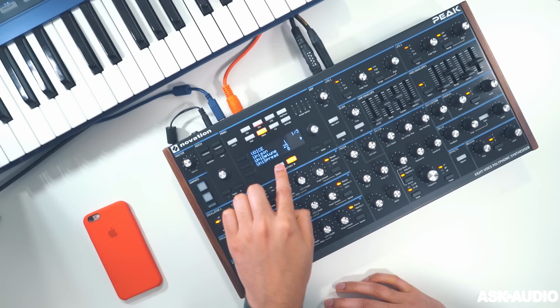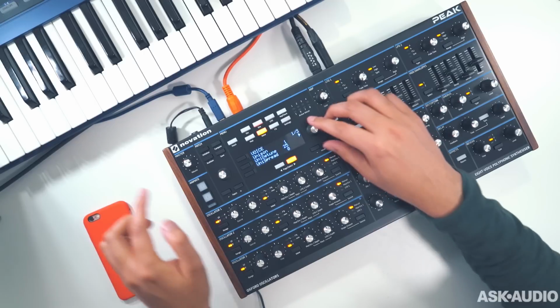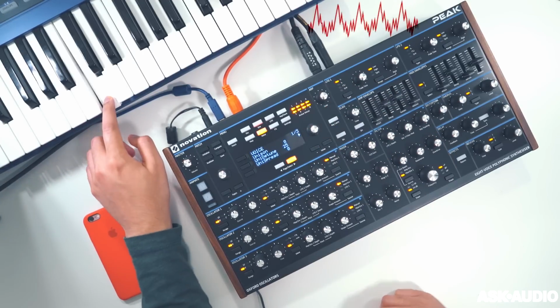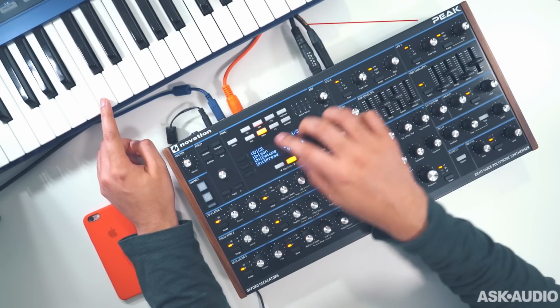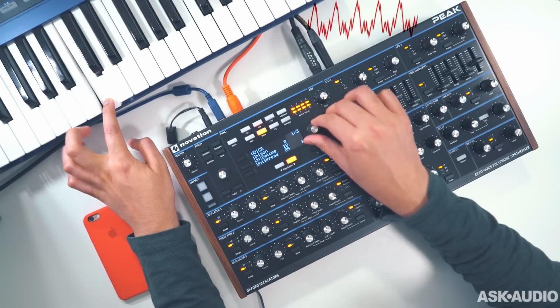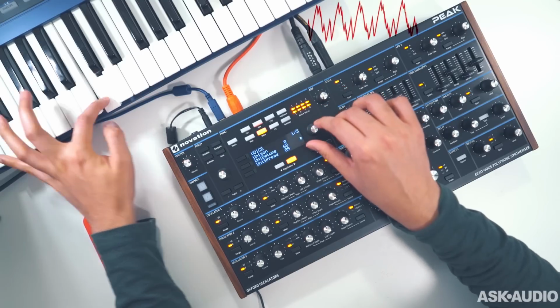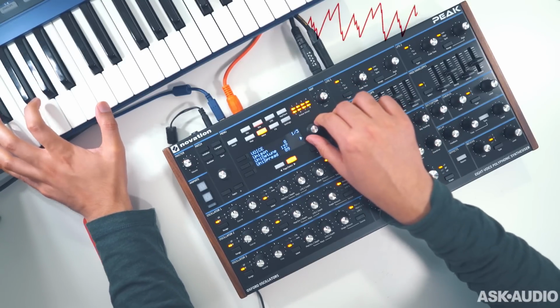In the voicing section, you get a unison option, and the unison value can be set up to a maximum of 8. So when I play one note, all those 8 voices are being played. You can detune them and also spread them. And you can get this very rich super saw tone.